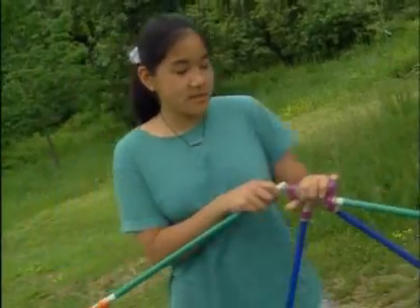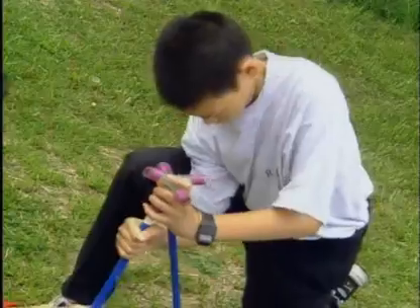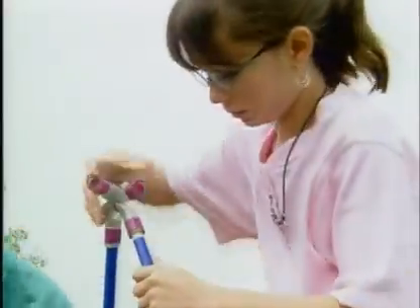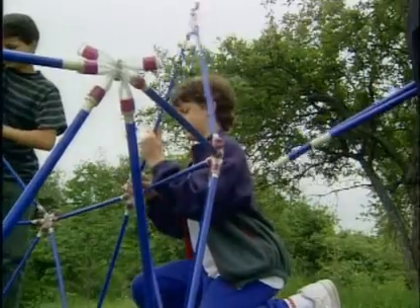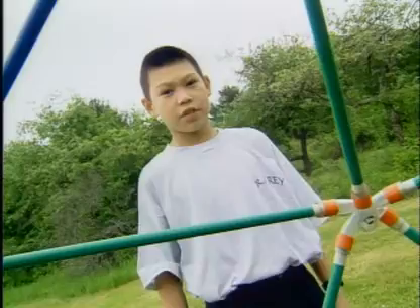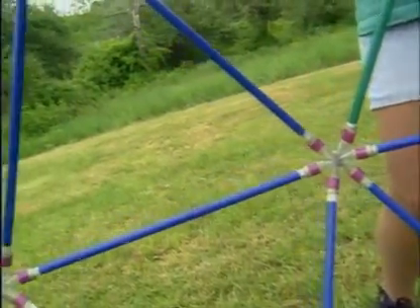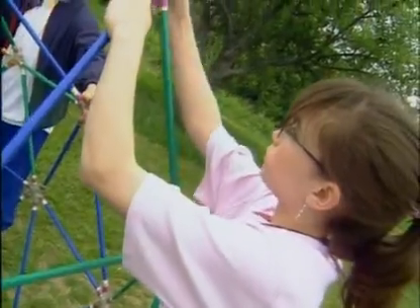A geodesic dome is a sphere shape, and it's the best to use in architecture because it has the greatest amount of volume with the least surface area, and builders like it because it takes up the least amount of material and it's the cheapest. You'll notice that throughout the geodesic dome there's triangles, and because of that the geodesic dome is very strong because the triangle is the strongest shape.